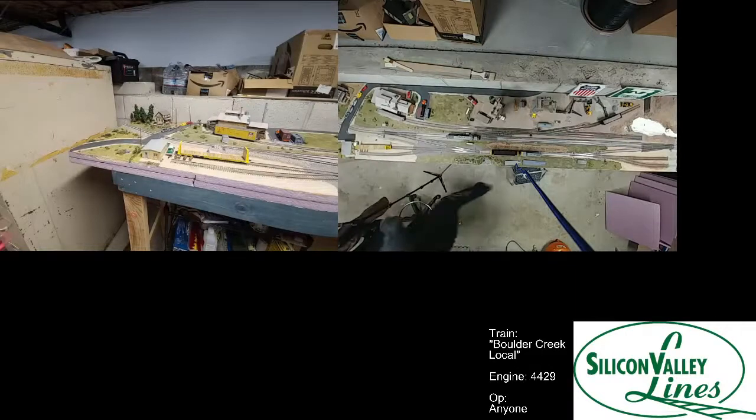Good idea. What I could do. Yeah, so do that, and then I can put the POV camera down a little bit further.